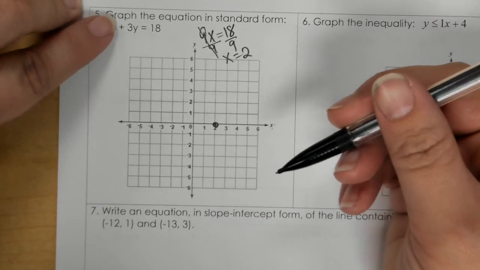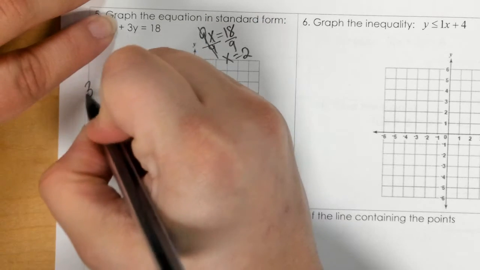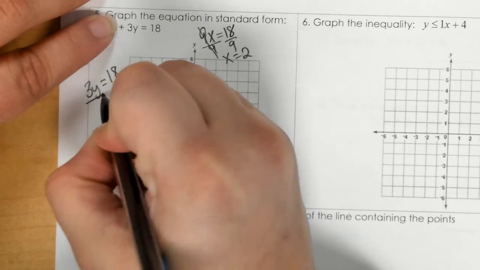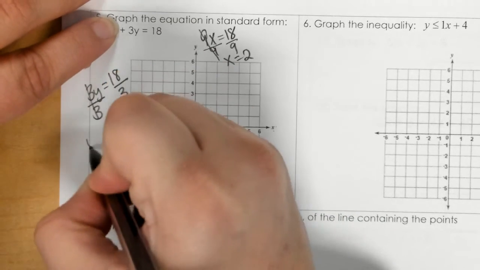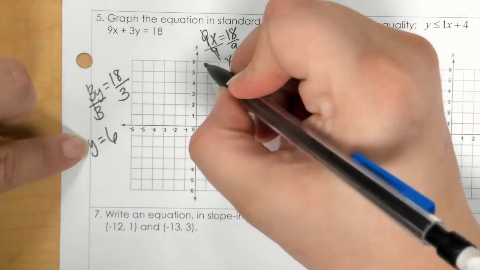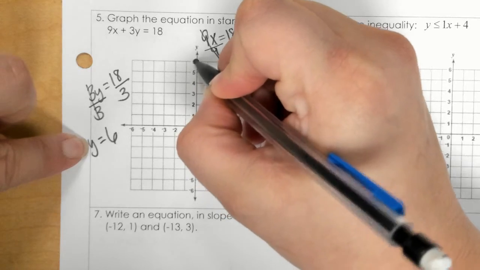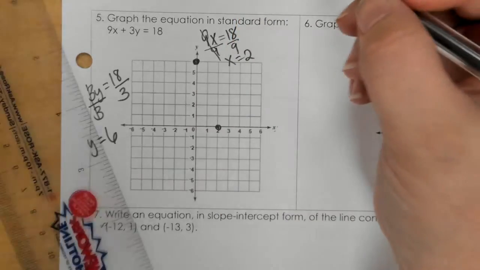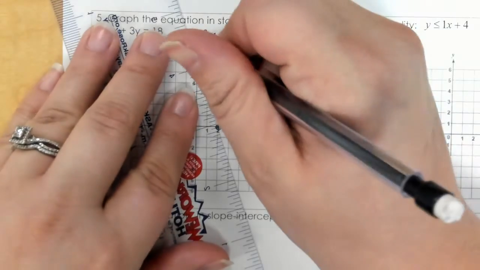Then, to find the y, I cover up the x, and I've got 3y equals 18. I divide by 3, and y equals 6. So on the y-axis, I put a point at the 6. And then once those 2 points are drawn, I just connect them with a line.